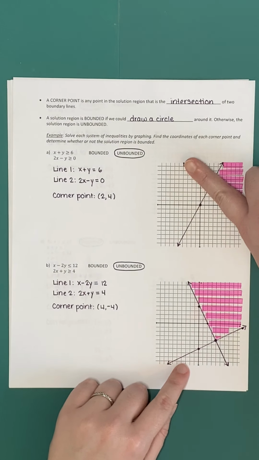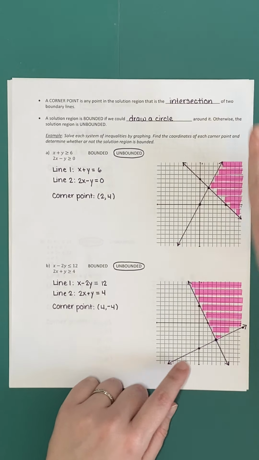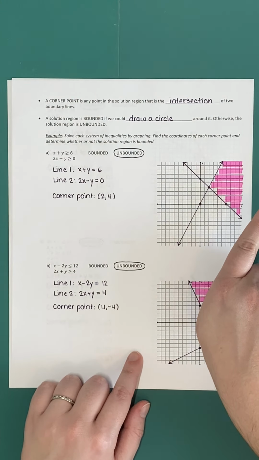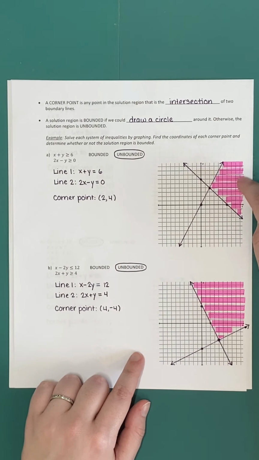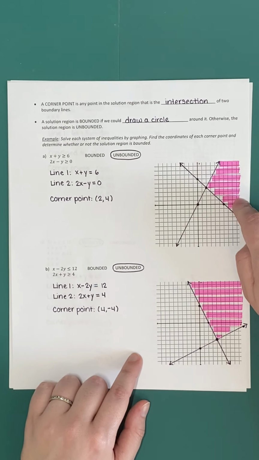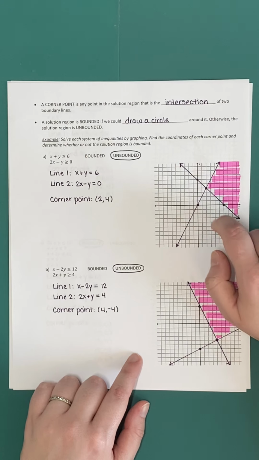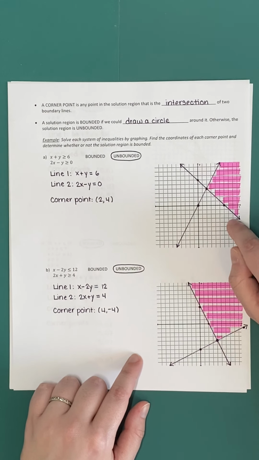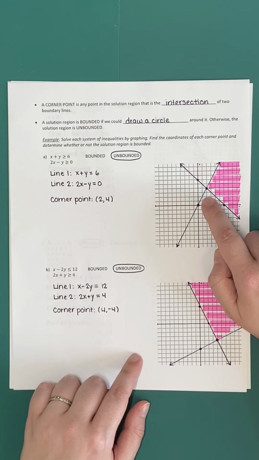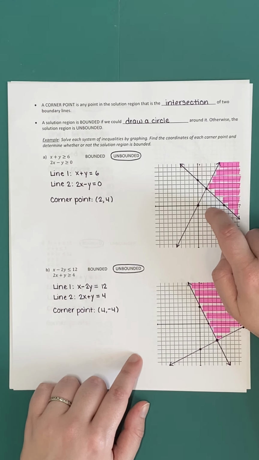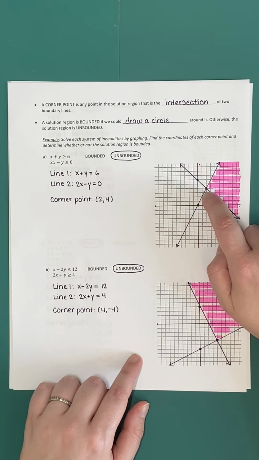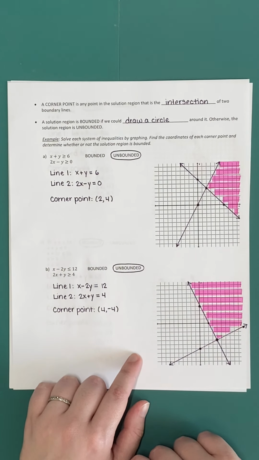So we have a half plane shaded here, we have a half plane shaded here, so the overlapping region is this region right here in the upper right-hand corner in the first quadrant, going down a little bit into the fourth quadrant. And we have a single corner point at the ordered pair (2, 4). So that's going to be the corner point that defines that particular region.